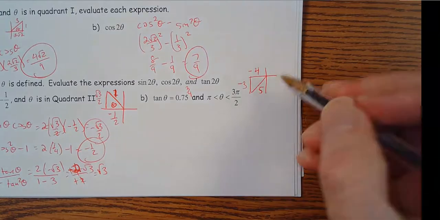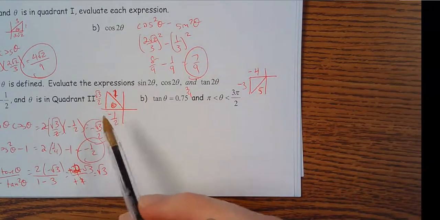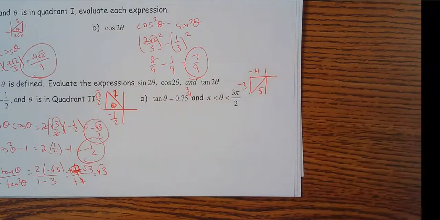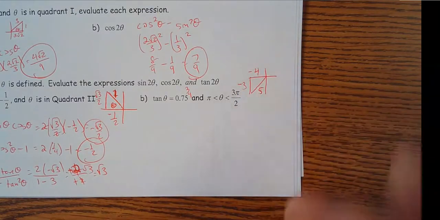Now the only reason I didn't have this be a 1 here like I did back here is because this isn't a reference triangle. 3, 4, 5 doesn't make a 30, 60, 90 or a 45, 45, 90. So I'm just going to make these whole numbers. You could do decimals with the same answers here.